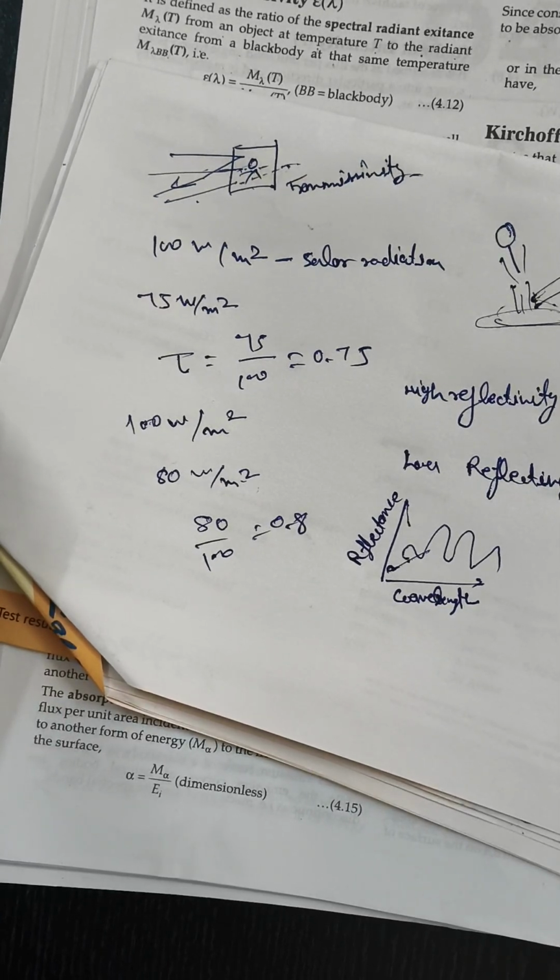Formula: reflected radiation upon incident radiation. Value ranges from 0 to 1. High reflectivity: snow, mirror, cloud. Low reflectivity: coal, water, and asphalt. Water has low reflectivity in the NIR region. Remote sensing importance: satellites identify Earth's features by measuring the radiation reflected from different surfaces.